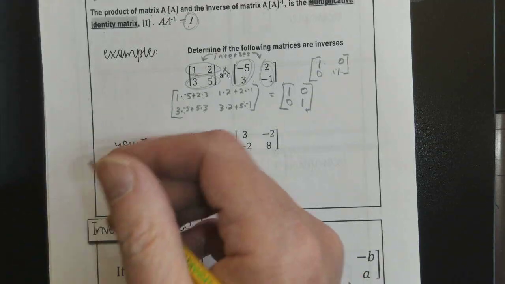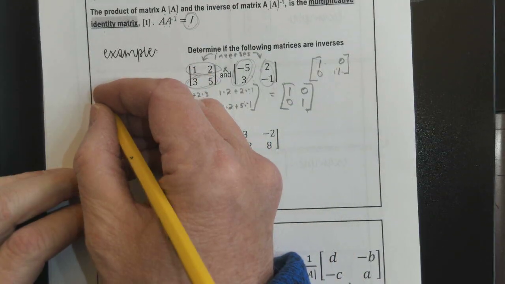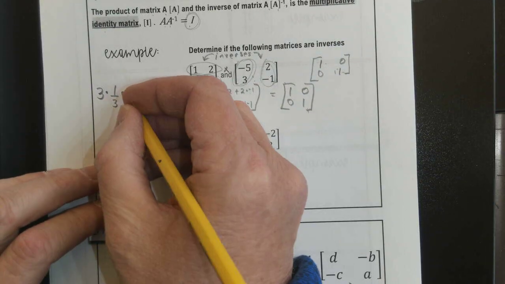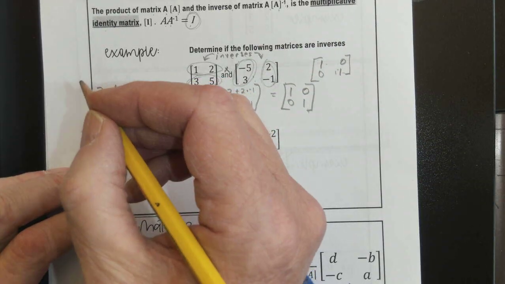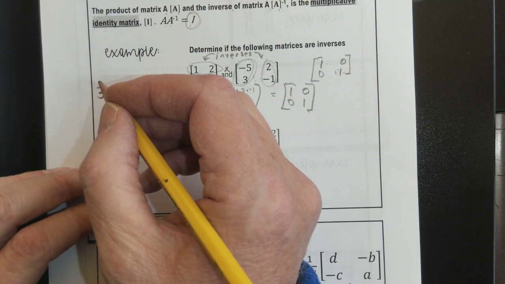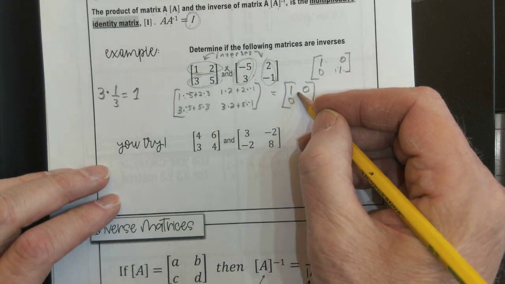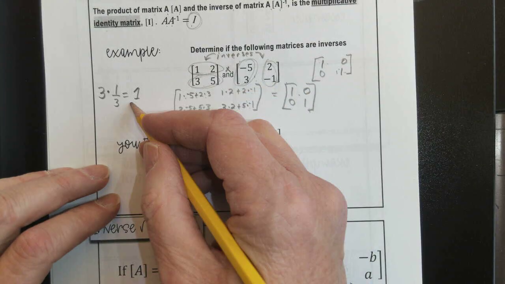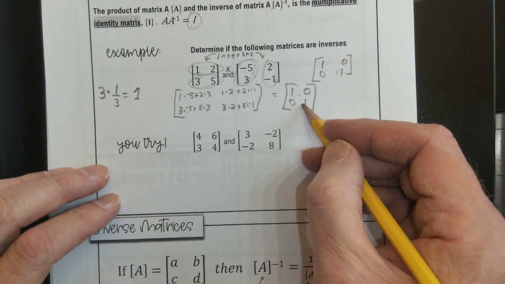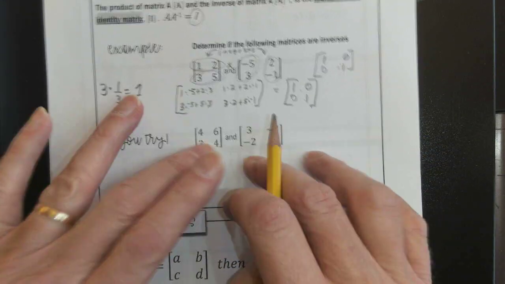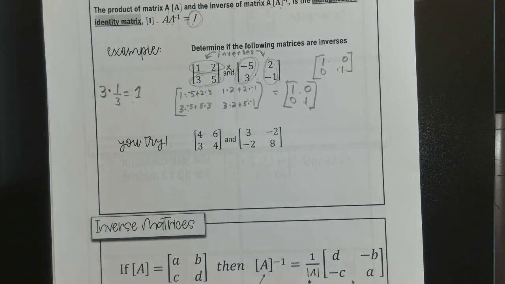It's like, we'll go back to numbers. Multiplicative inverse of 3 is 1/3. What happens when I multiply 3 by 1/3? I get 1. 1 is kind of like this in matrix, right? 1 in numbers is like the identity matrix with matrices. Okay? Try this one and see if they are inverses.